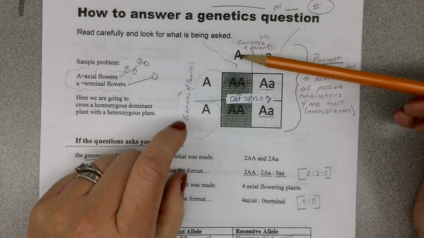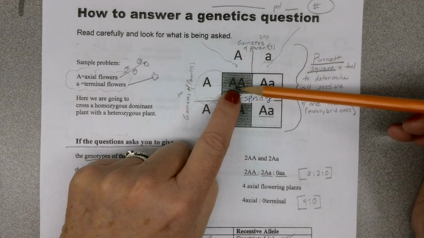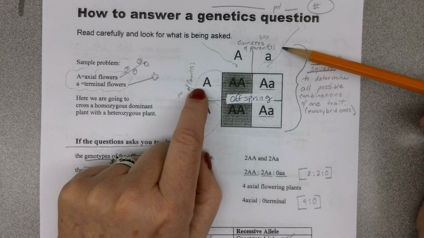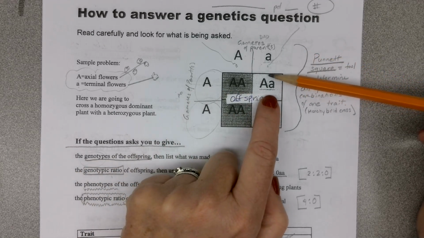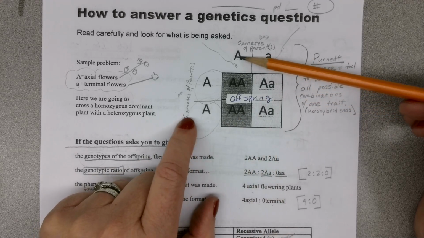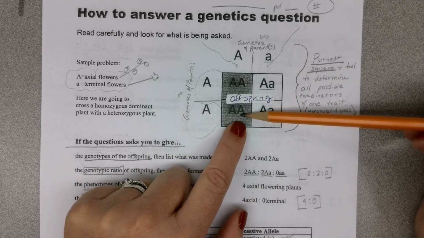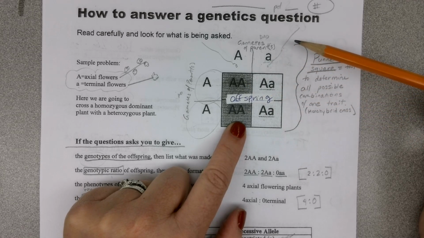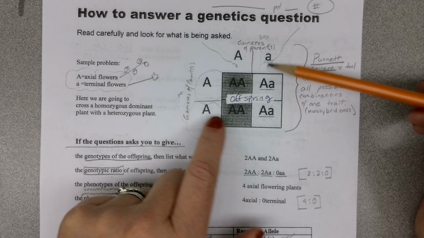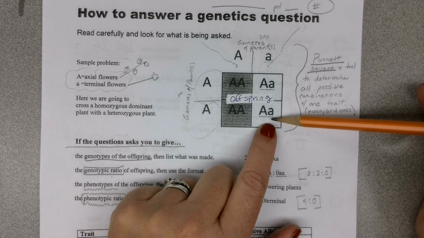You put them together, if this sperm and this egg fertilize each other, that might be the offspring. If this sperm instead fertilized this egg, then this would be the offspring or the zygote. If this sperm and this egg came together, it would look very similar to the one above it, but that just is the way this all pans out. And then if this sperm and this egg come together, that would be your possible offspring.